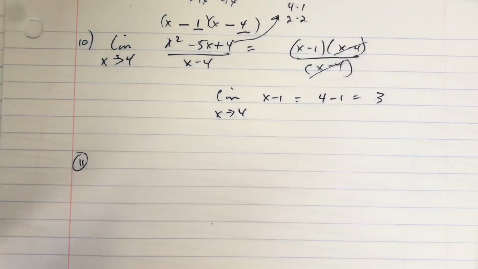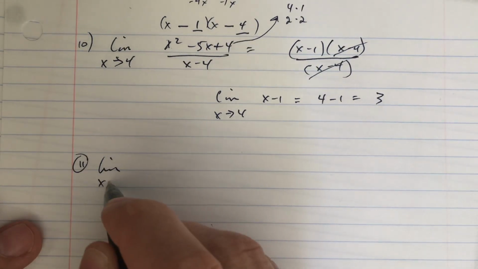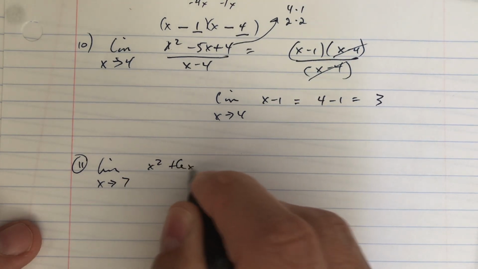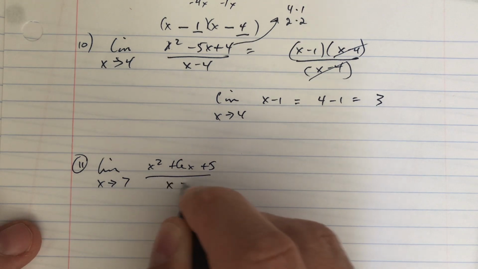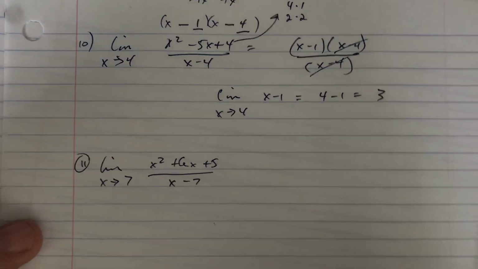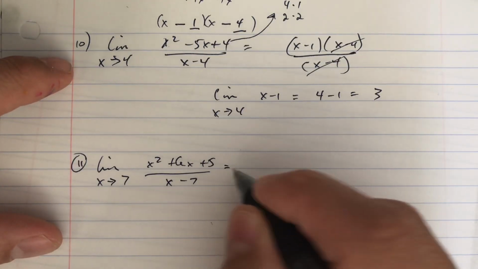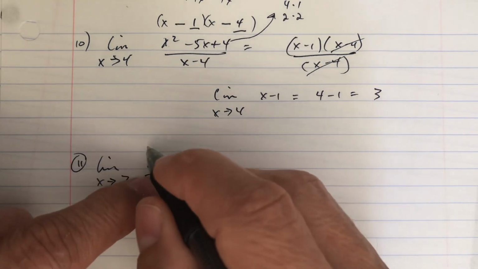Number 11 is the limit as x approaches 7 of x squared plus 6x plus 5 all over x minus 7. Again, you could graph this. I mean, of course, you can always graph it, but this top thing factors, and it's always good to get good at factoring.